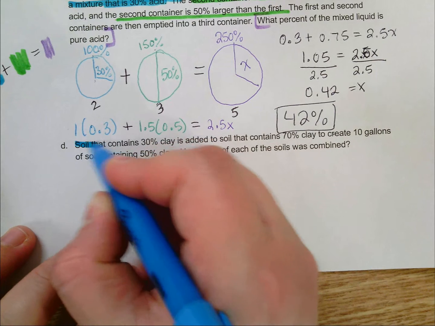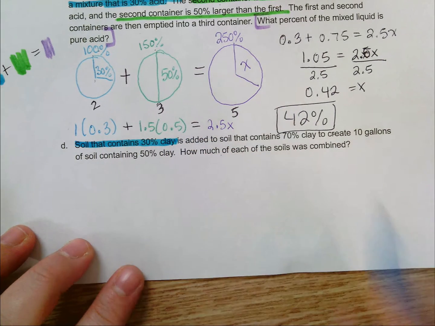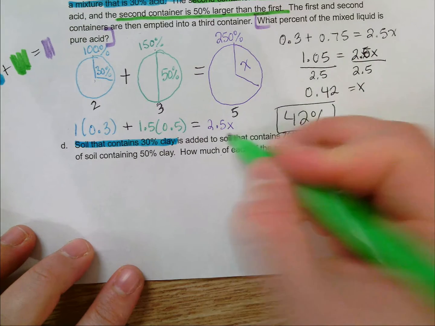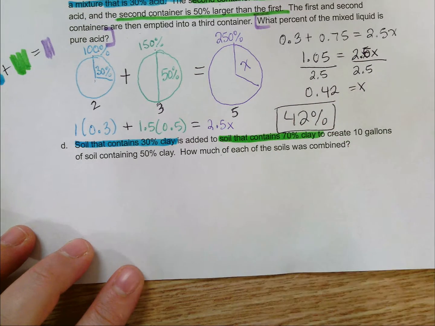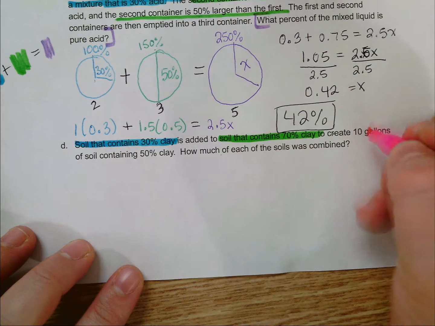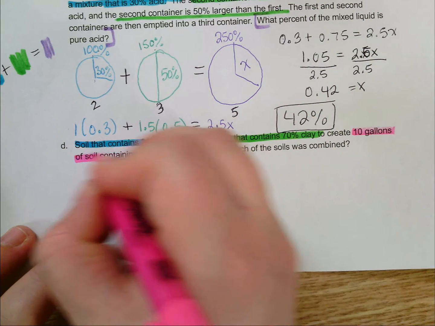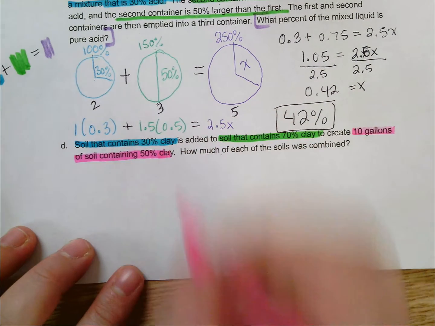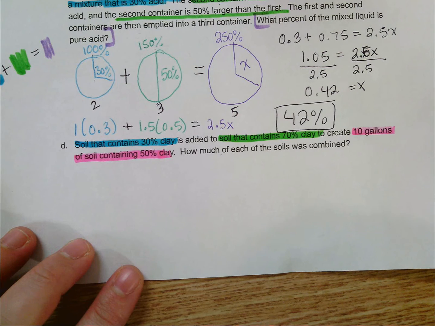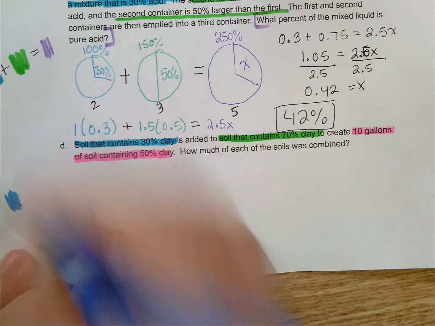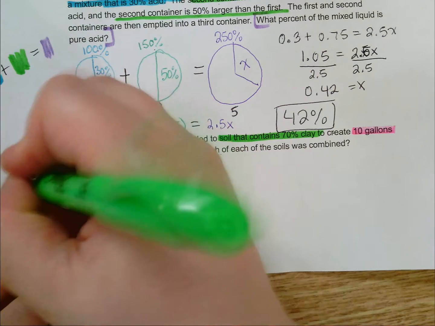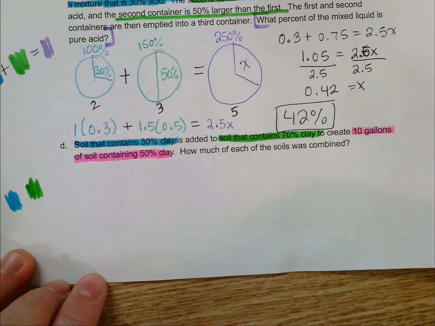We know that some soil was 30% clay. We also know that some soil was 70% clay. We don't know how much of either of those amounts there is, and that's going to be a problem. It gave us 10 gallons of soil that were 50% clay. So what we're going to do here is add the blue to the green to get the pink.